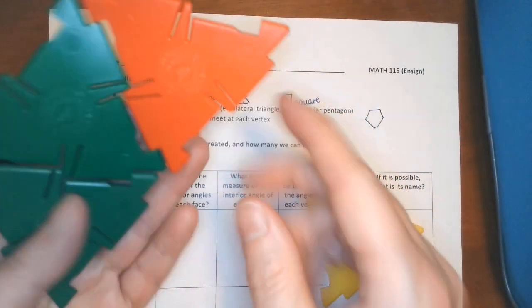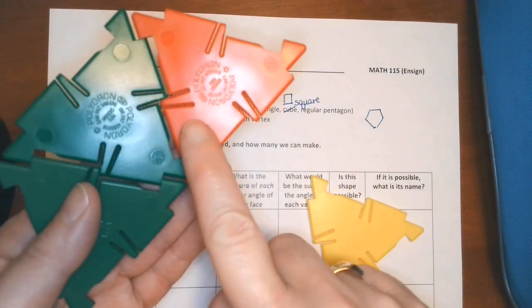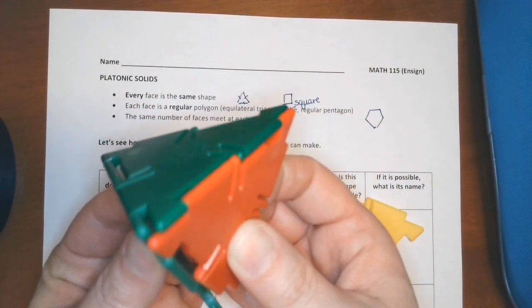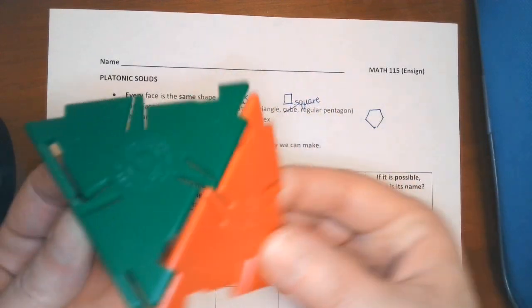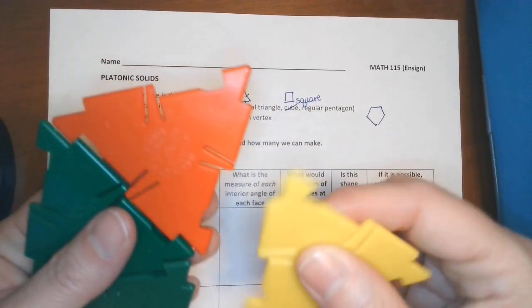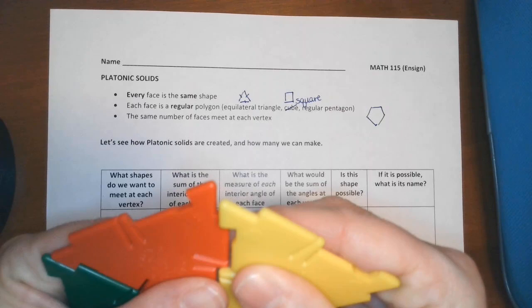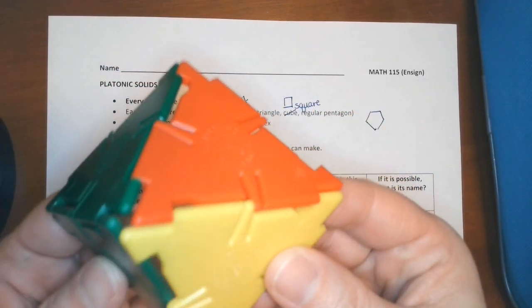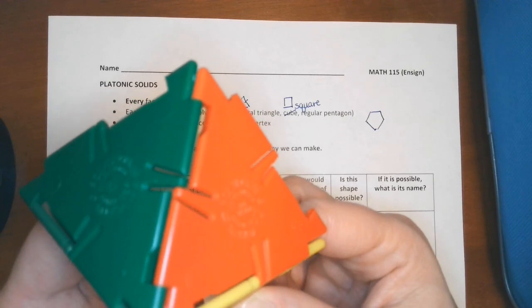So if I think about this being the vertex and I have these 3, they don't take up the whole vertex, so I have space to be able to fold that. Even if I put 4 of them on here, I still have space where I can fold it. That's what my octahedron looks like.